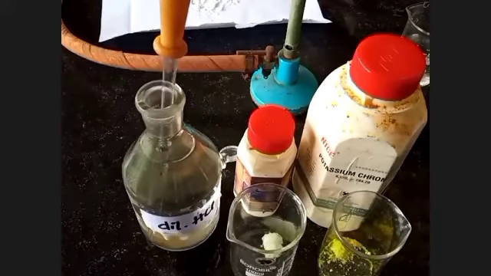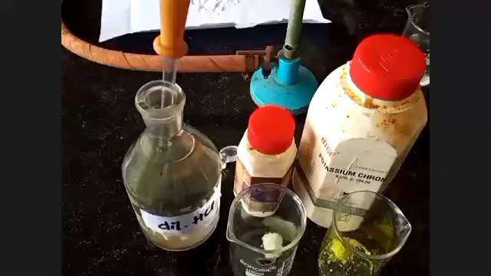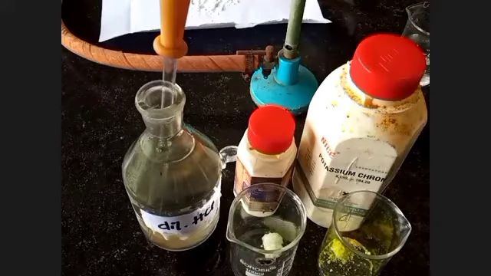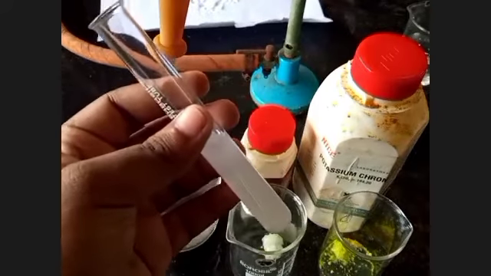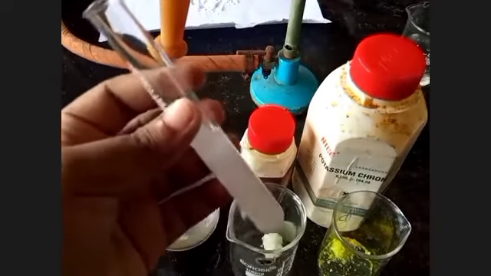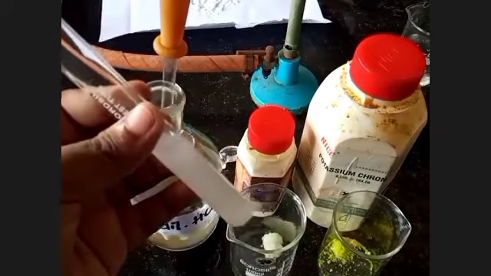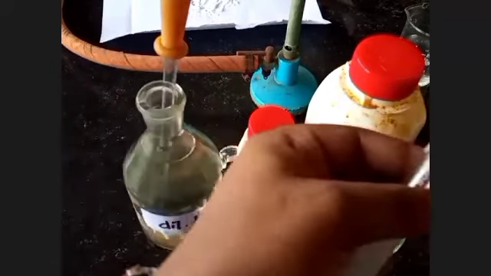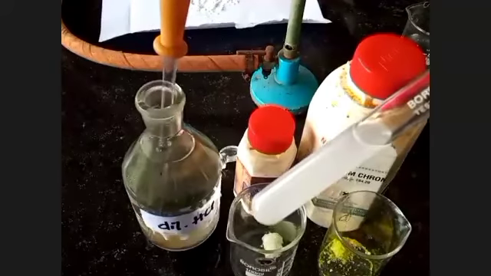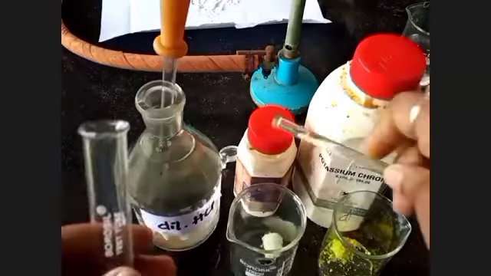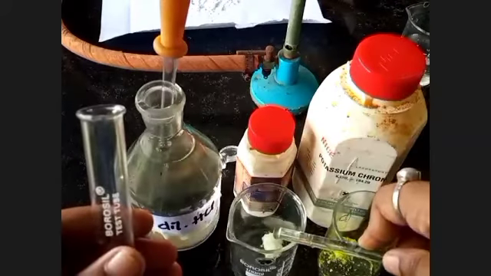Now in the next experiment, experiment number 2, we will add some amount of potassium iodide to this white precipitate. I have taken the potassium iodide in this beaker.